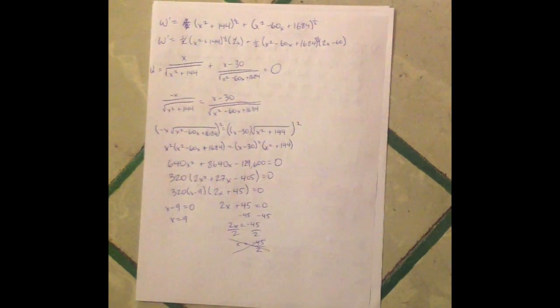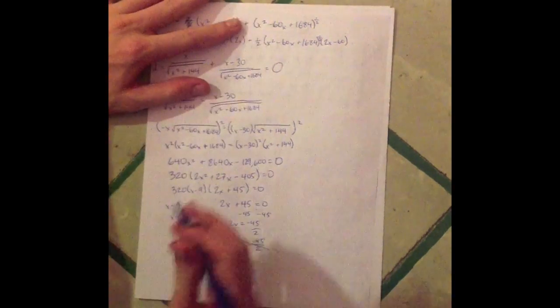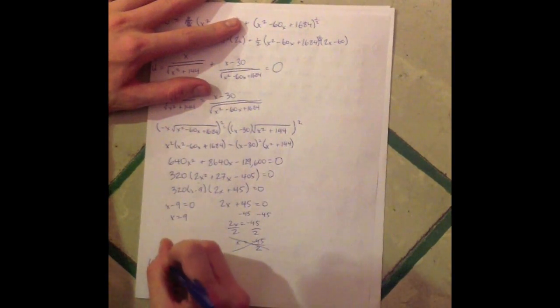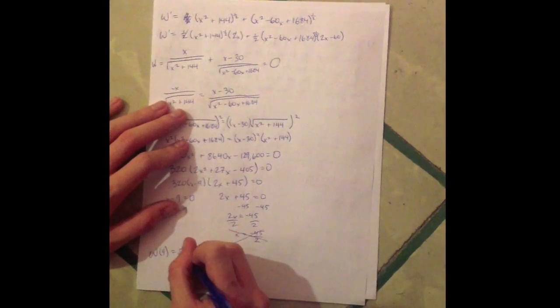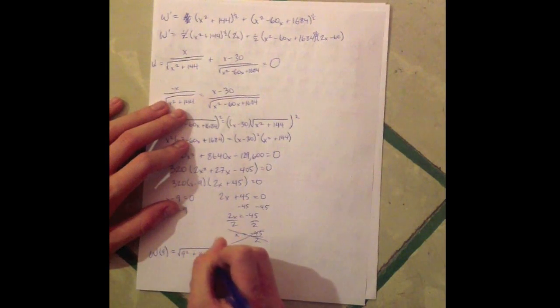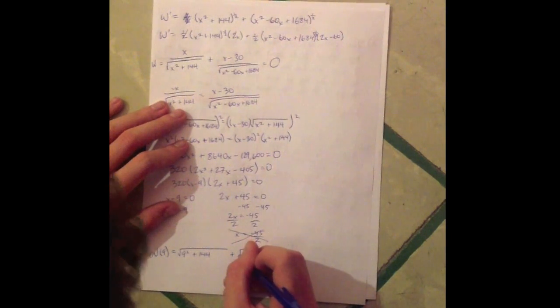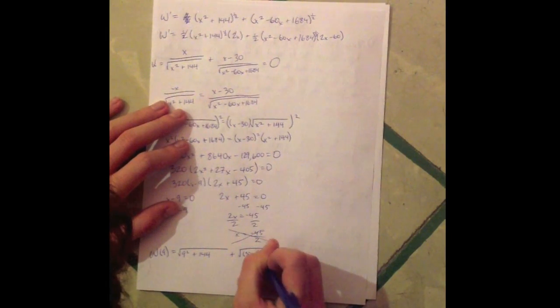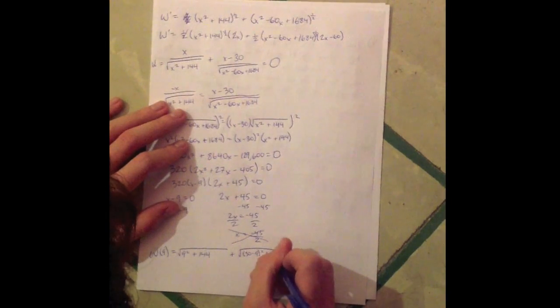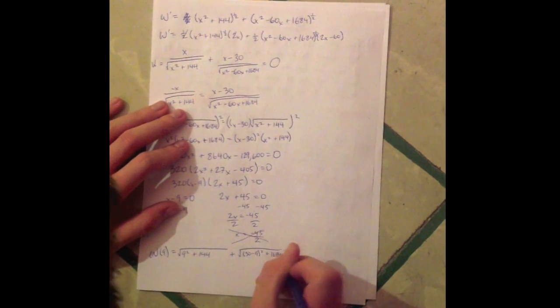That would be the position away from the smallest post where we would place a stake. But we want to know how much wire that would be, so we plug that into the equation. W of 9 equals the square root of 9 squared plus 144 plus the square root of (30 minus 9) squared plus 28 squared.